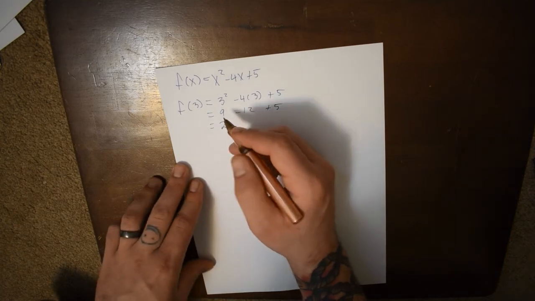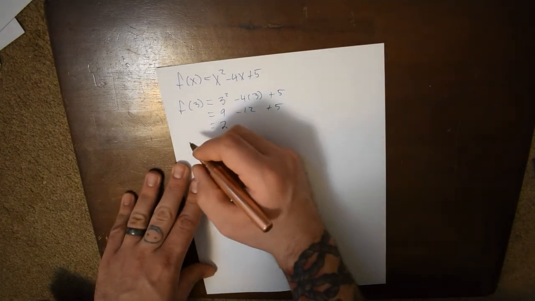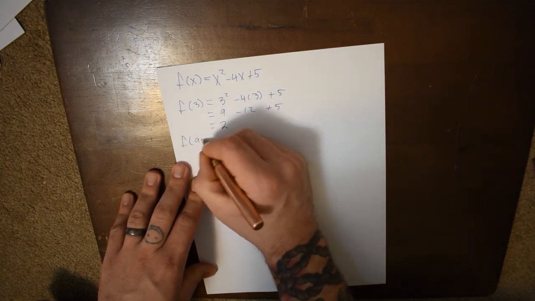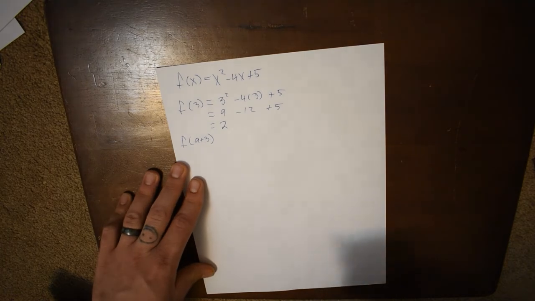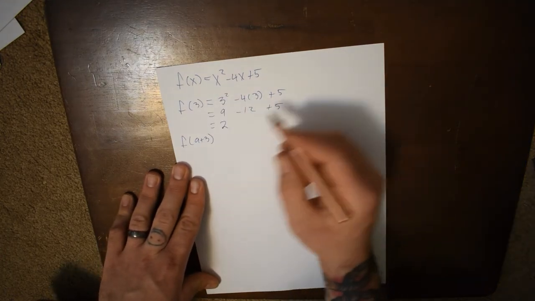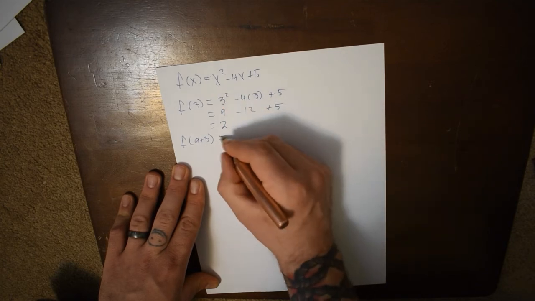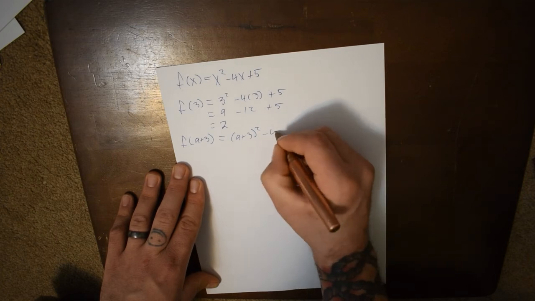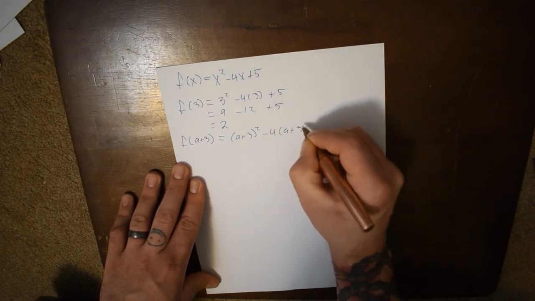Let's plug an expression into a function. Let's say we wanted to know what f of a plus 3 was. Well, just like how we replaced every x with 3 in this example, we'll replace every x with an a plus 3 in this example.